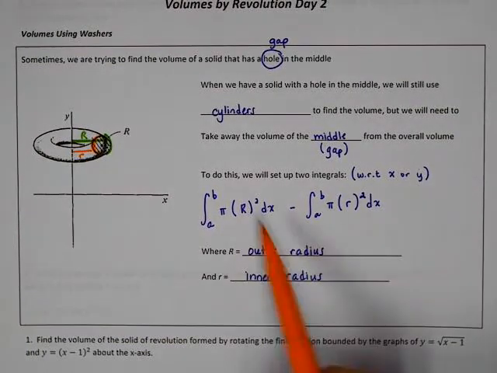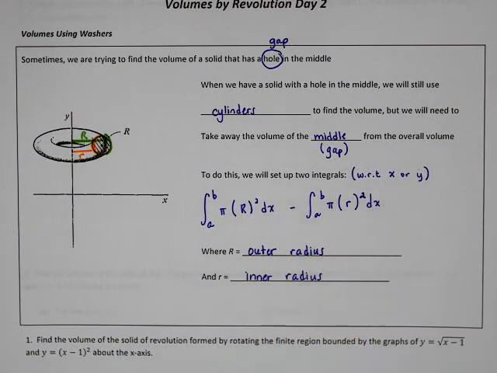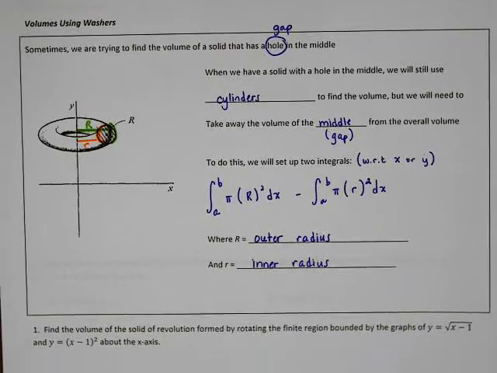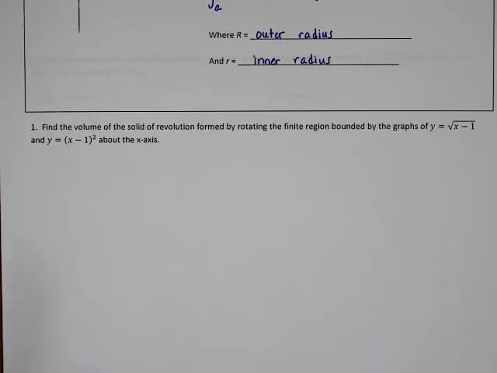You can imagine what this is doing is getting the volume of the whole thing and taking away the volume of the middle parts, so that we just have that outer solid left over. This is going to be a very similar process to what we've seen before. Draw a really good picture, label everything, set it all up, and then go ahead and actually do the integral.